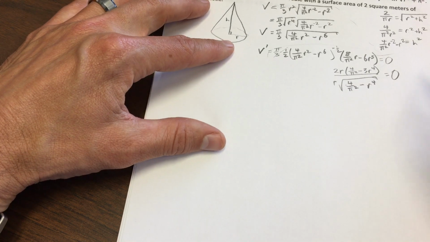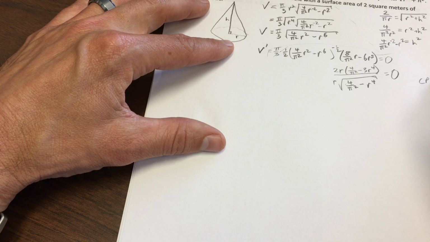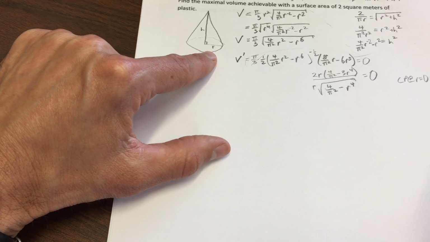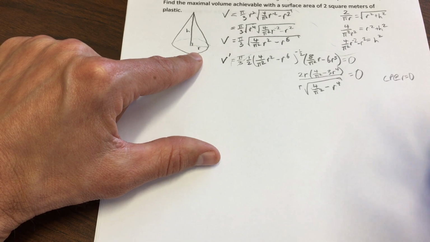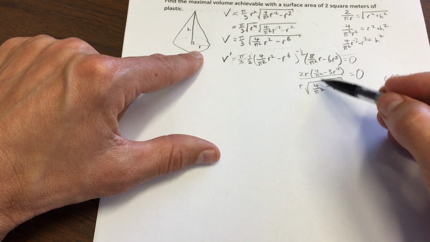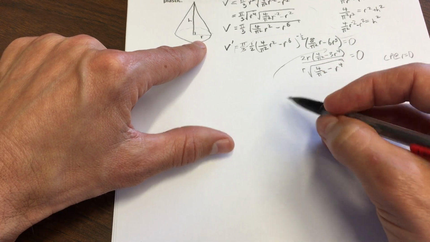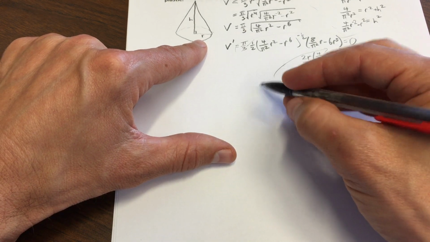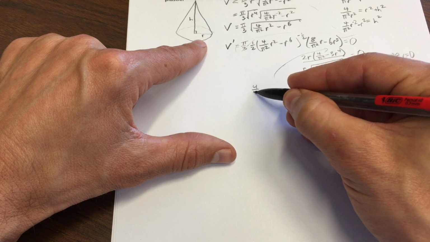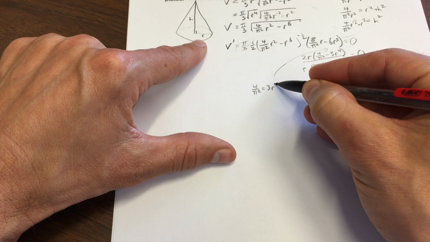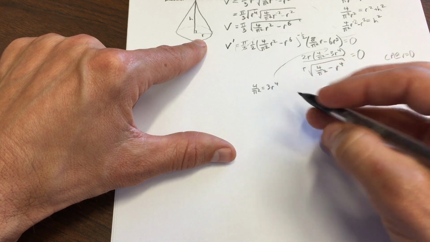You could say that you have a critical point at r equals 0, but r equals 0 is not really going to maximize any sort of volume at all. So what we're really concerned about is these two inside places. The derivative is 0 where 4 pi squared equals 3r to the 4th.